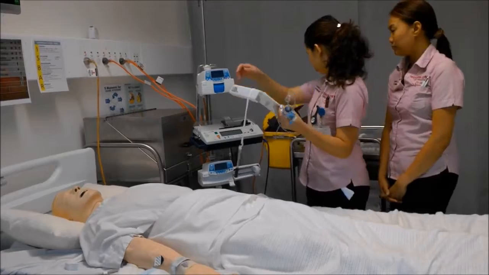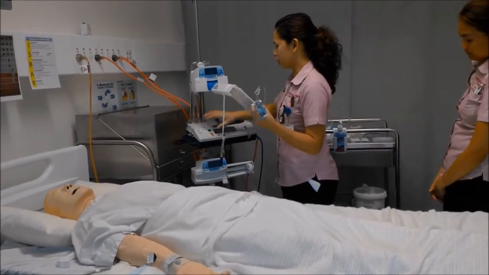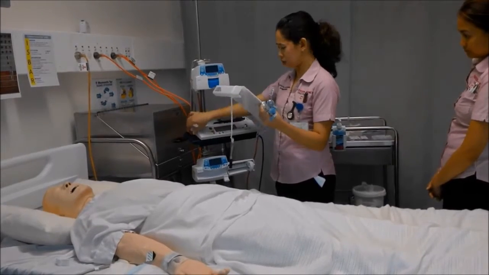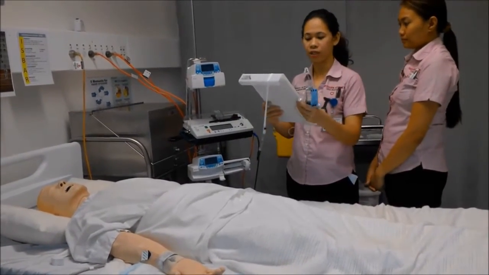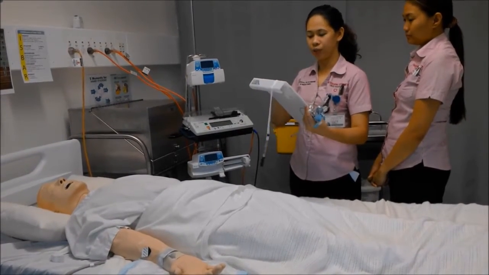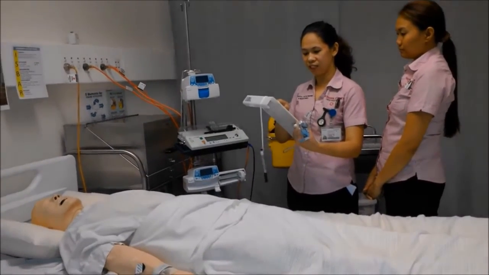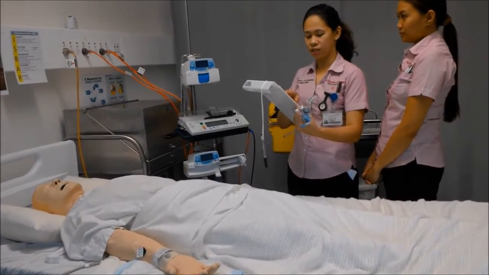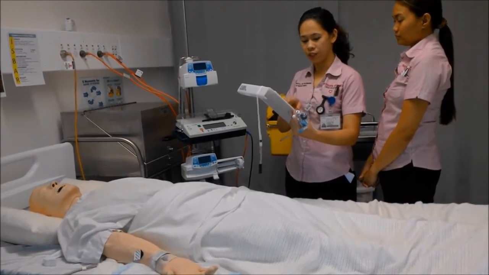So shall I go to my third drug check? But before that, let me just set up. Okay, so I'll just do my third drug check. Our patient here is Miriam Adib, medical record number 174963. Date of birth is 7th of 1st, 1969. She doesn't have known allergies.